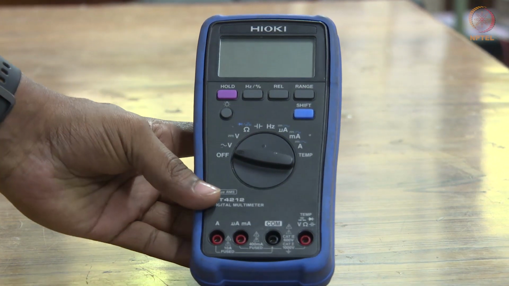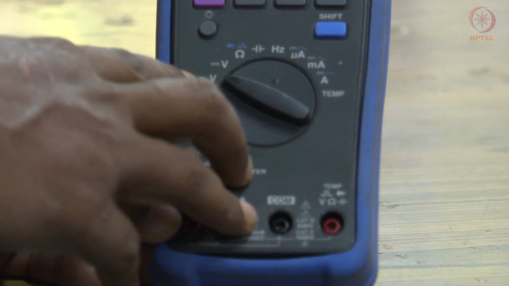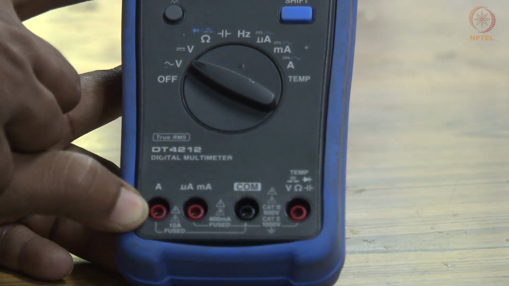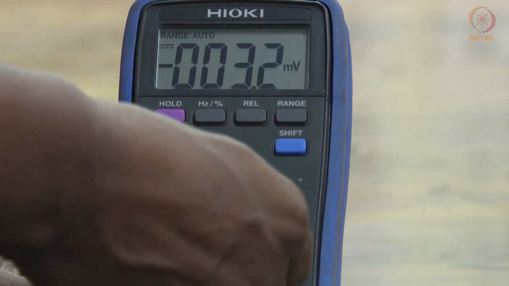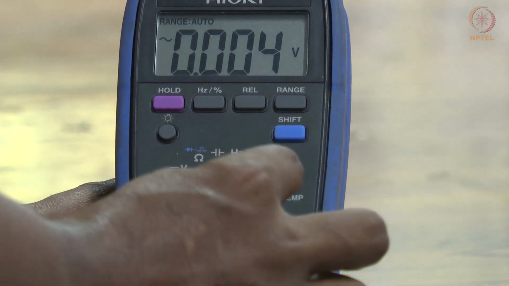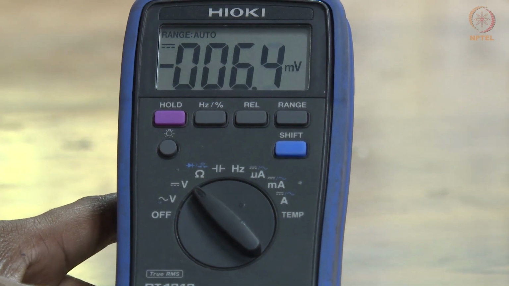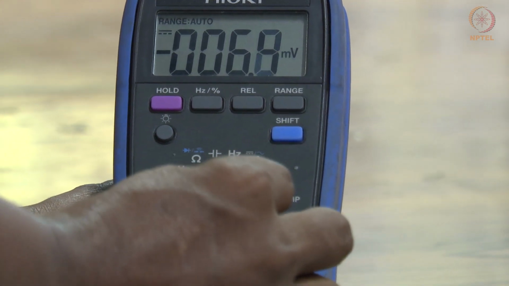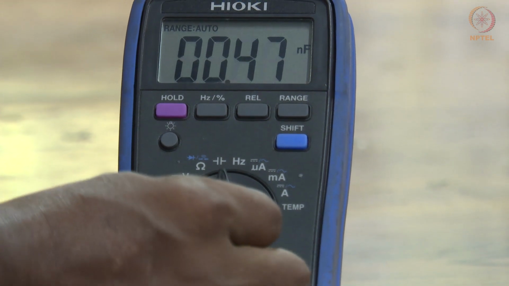Now I am going to switch on the device. The first is the AC signal measurement position, in which we can measure AC voltage. Then next is the DC. In AC it can measure a maximum of 450 volts. In DC it can measure up to 250 volts. Next are the ohms, capacitance and frequency ranges.